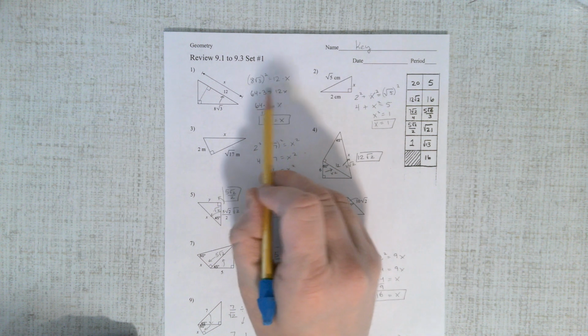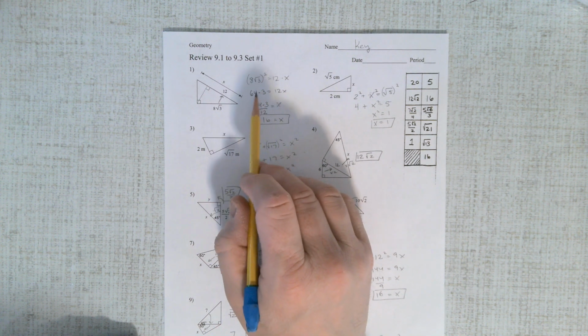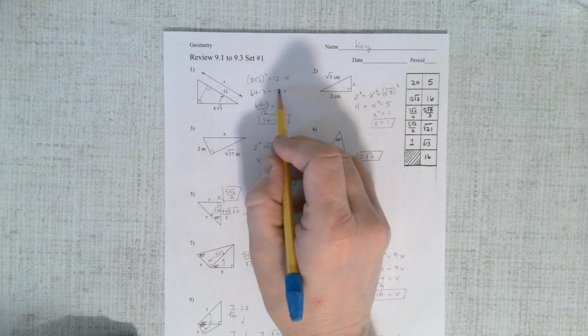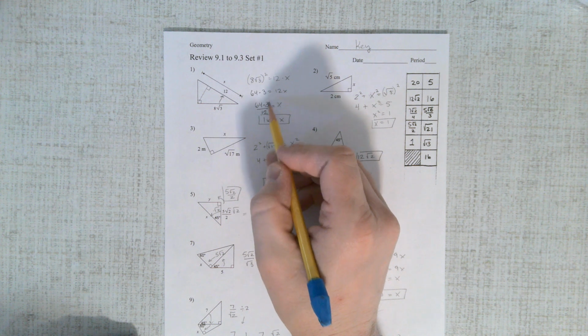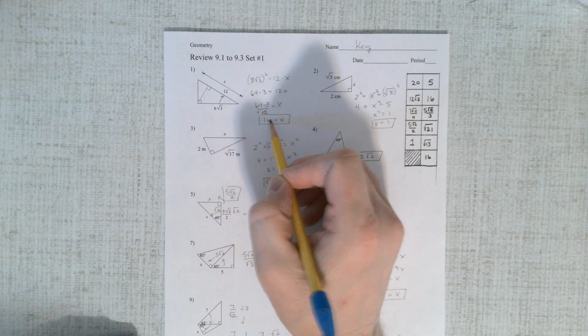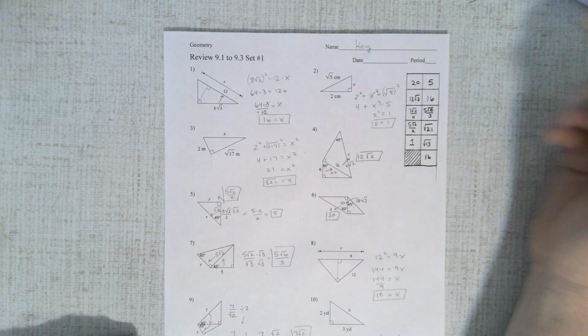And notice what I did here is I squared the 8 and I squared the 3 and got 64 times 3, but I didn't even work that out yet. I'm just going to leave it like that. Divide by 12, and then I can simplify this down to 4, then 64 divided by 4 is 16. I could have multiplied and did that, but I just did it in parts.